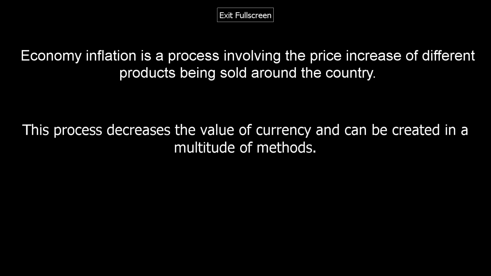Economy inflation is a process involving the price increase of different products being sold around the country. This process decreases the value of currency and can be created in a multitude of methods. Oh, but Chase, what's an economy?